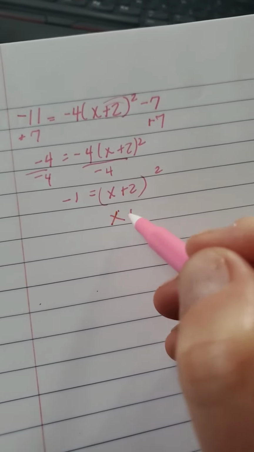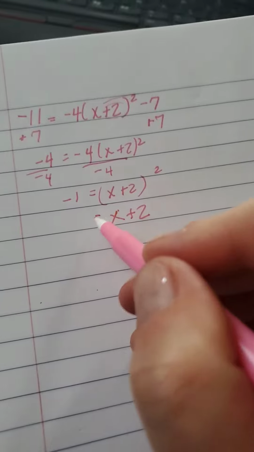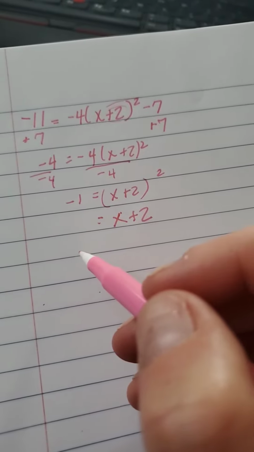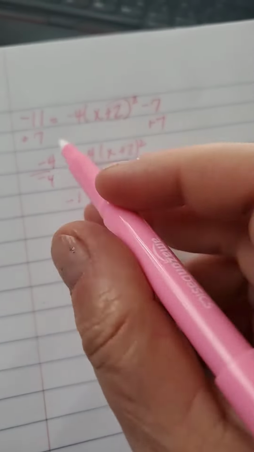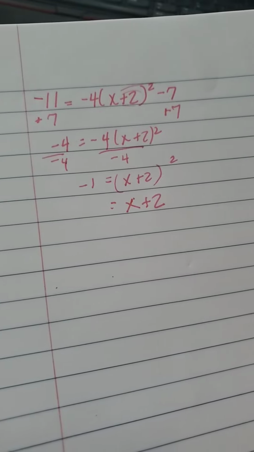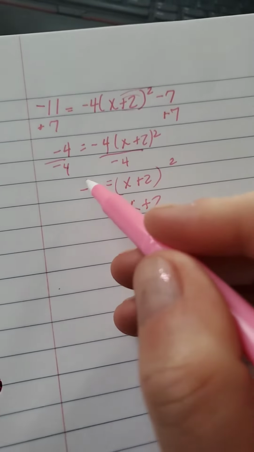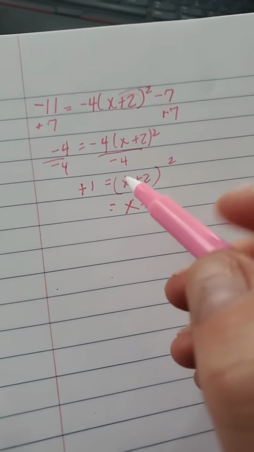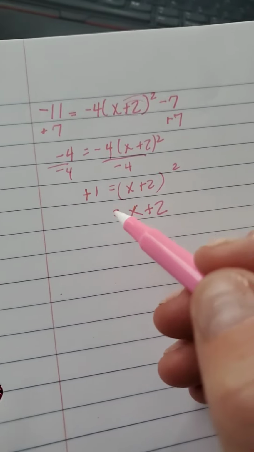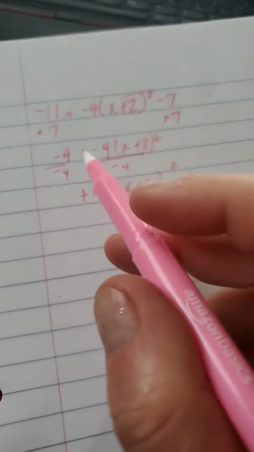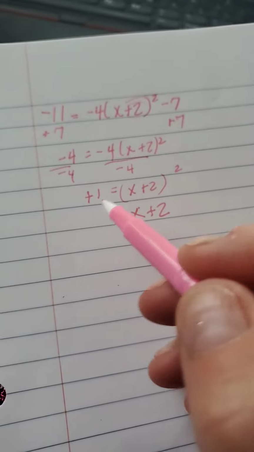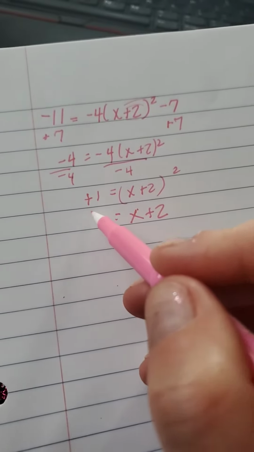When you take the square root of this side, you just get that. When you take the square root of this side, oh, I copied it wrong. Oh, this is a positive one, sorry. It's 6:30 in the morning. So we had 1 here. When you take the square root of 1, you can have a positive or a -1.